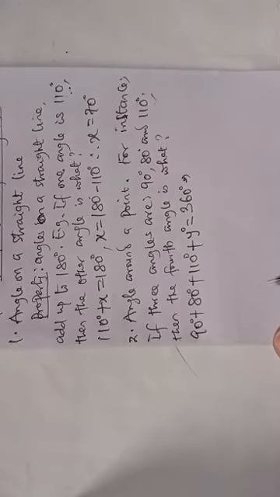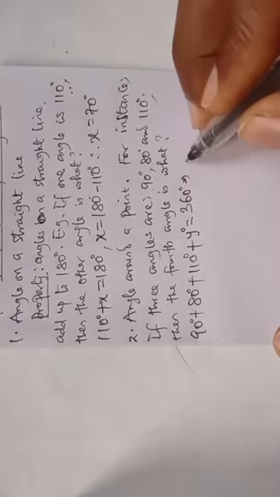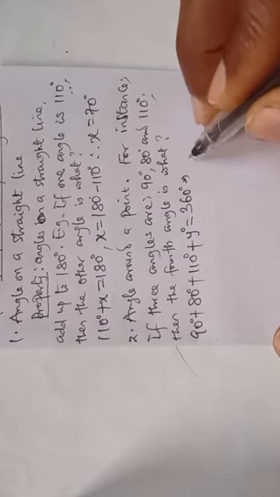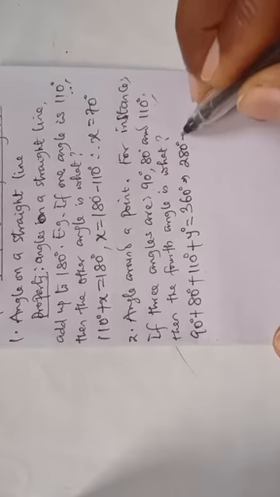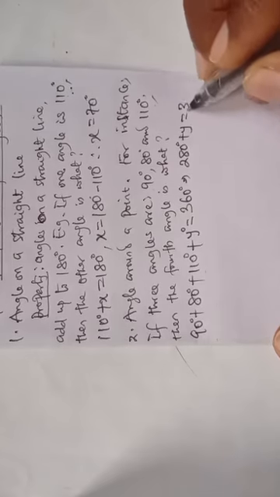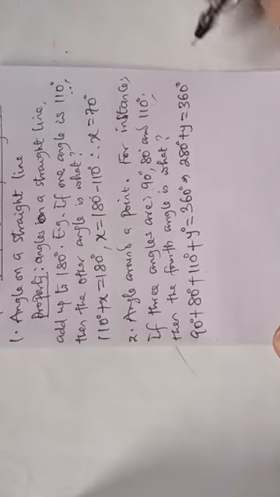This gives us 280 degrees plus y is equal to 360 degrees.